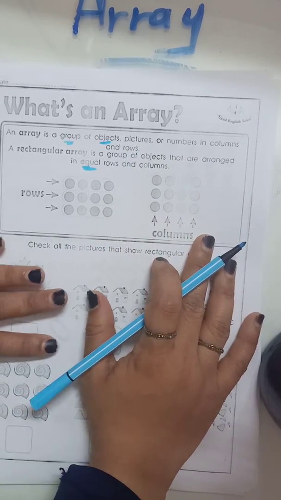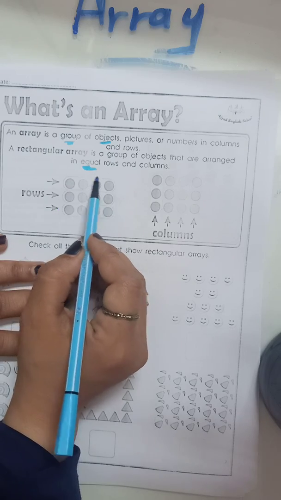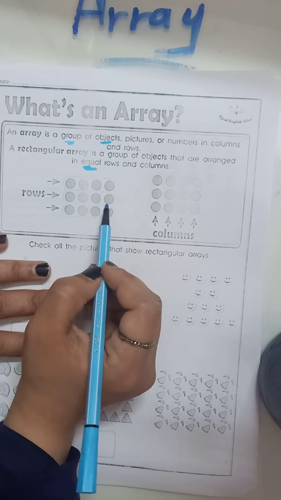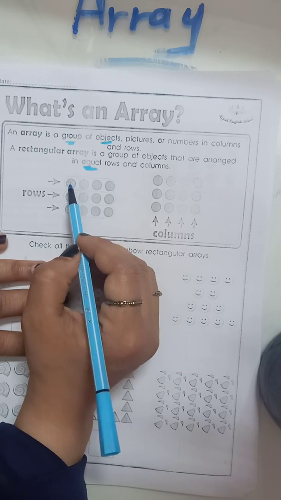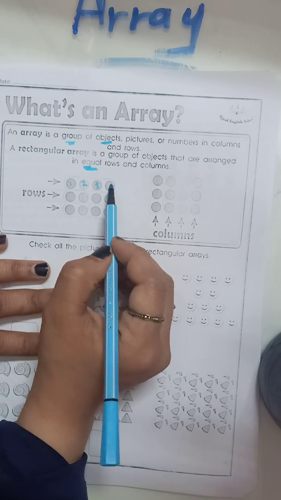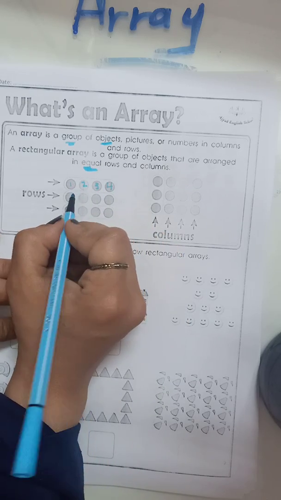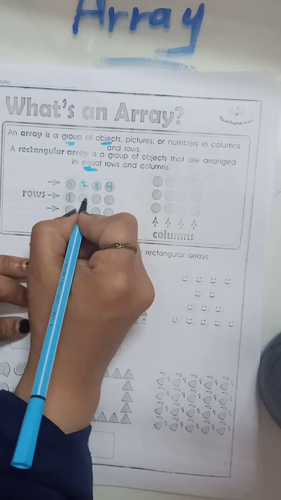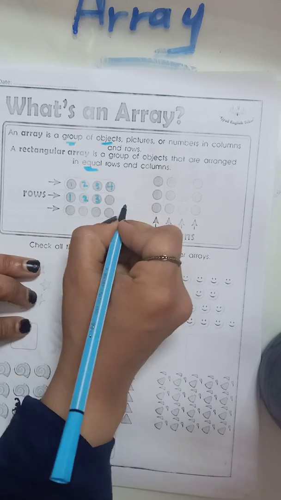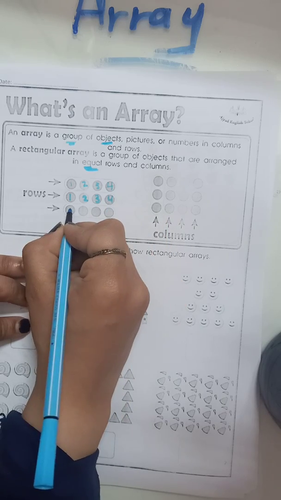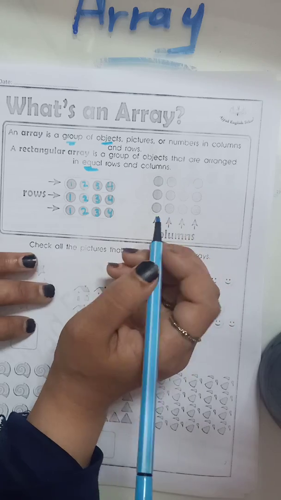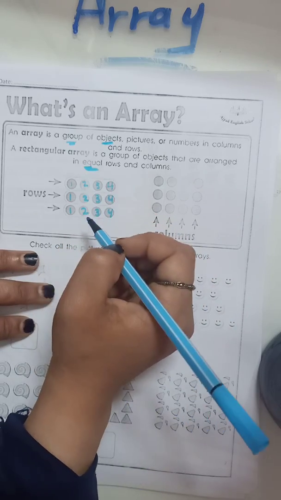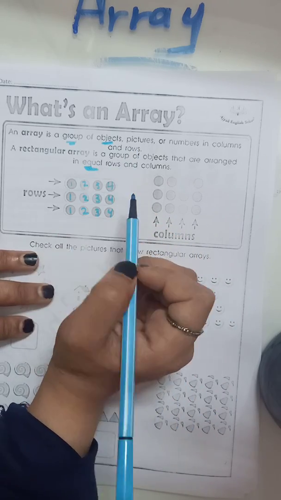For example, here the first row, here the second row, here the third row. How many elements here? 1, 2, 3, 4. And how many elements here? 1, 2, 3, 4. And here? 1, 2, 3, 4. So we have rows equal rows.